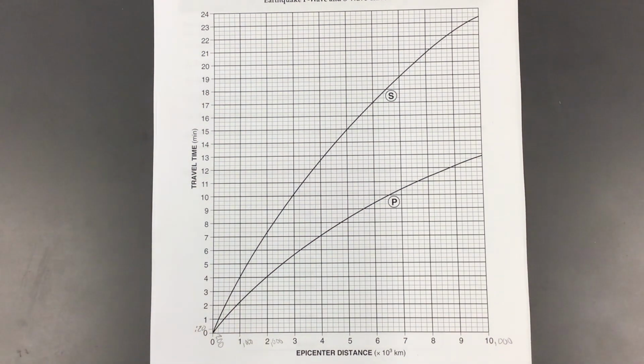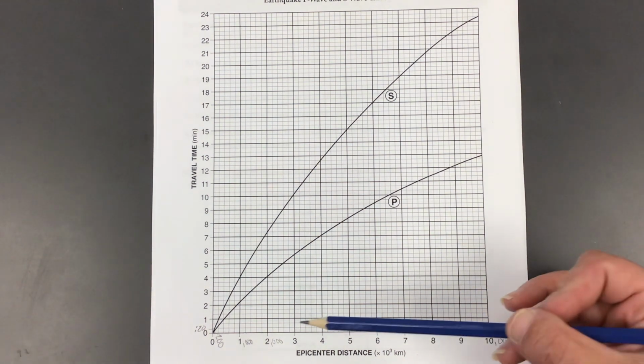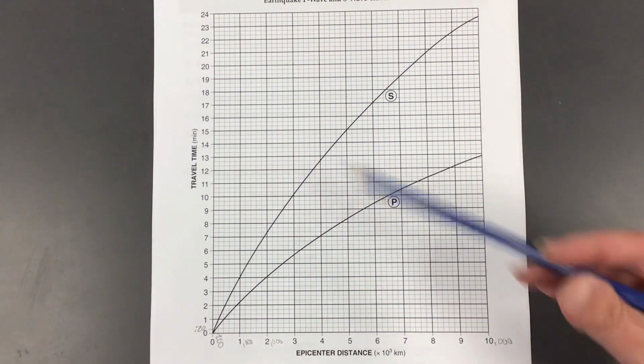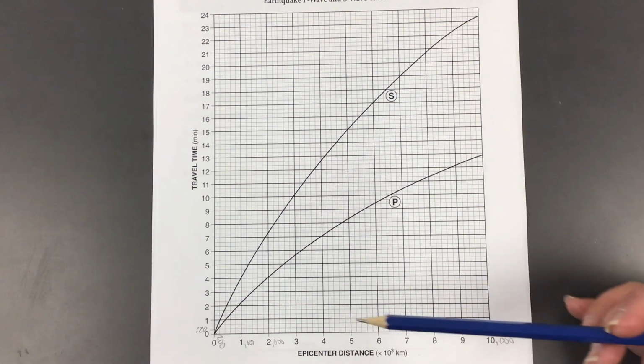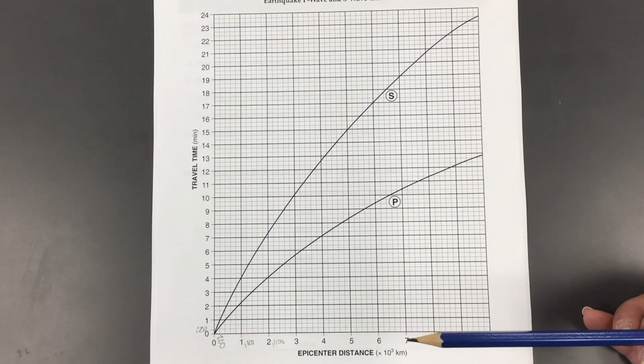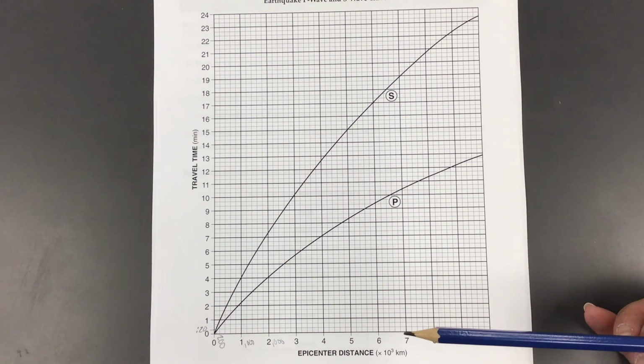Okay? For the first part of this activity, you are going to just get comfortable with utilizing this graph. All of the questions will either give you an epicenter distance or a time, and you're trying to figure out the other one. So if it says you're this far from the epicenter, how long does it take for a P wave to get to you?